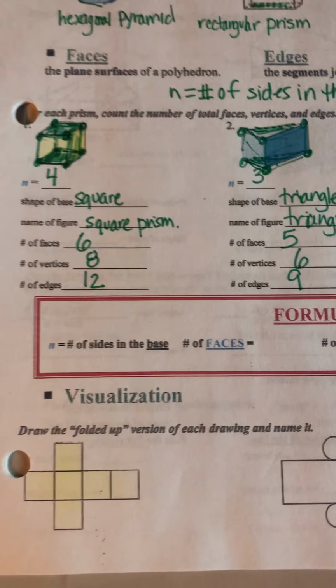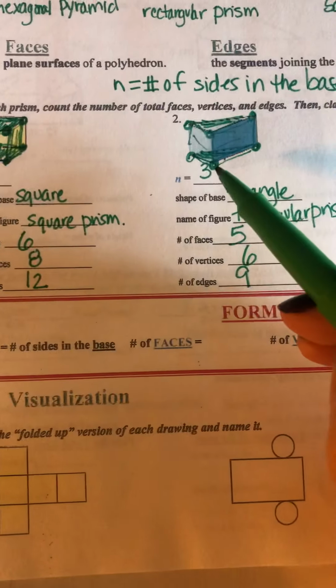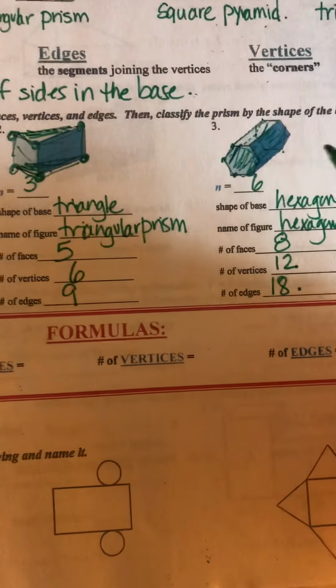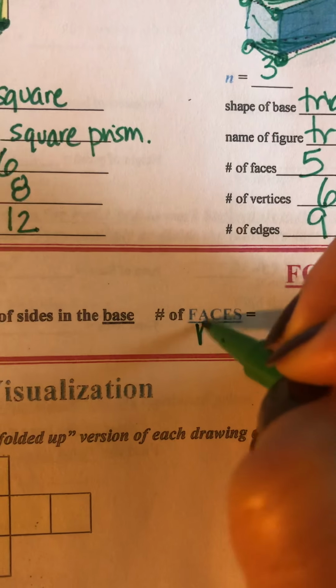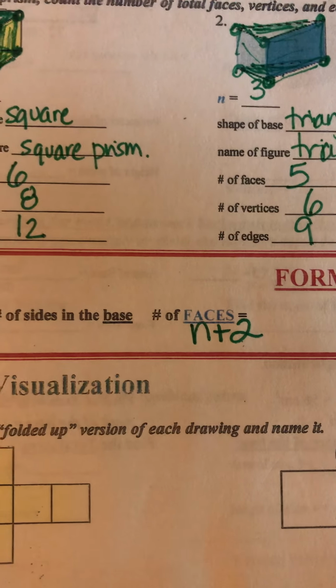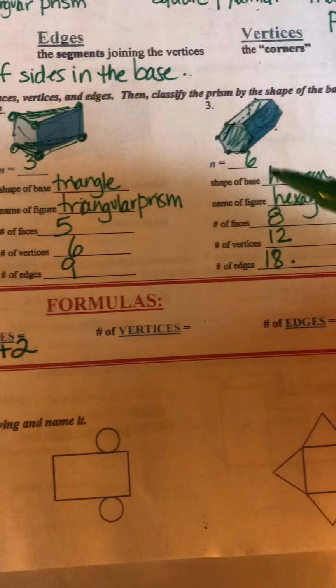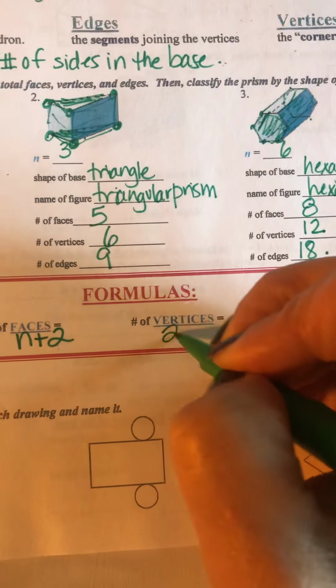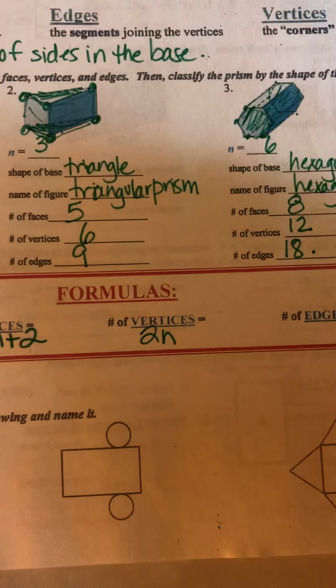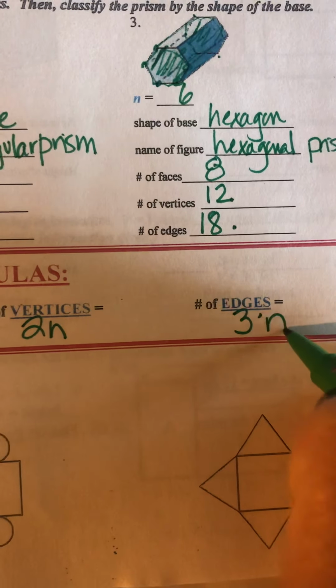So the first pattern is asking number of faces. If the n was 4, faces was 6. N was 3, faces was 5. N was 6, faces was 8. Do you agree that the number of faces is always 2 more than n? How about the corners? 4, 8, 3, 6, 6, 12. You're right, you double. And then to go to the edges, 6, 18, 3, 9, 4, 12, we're going to triple, or 3 times n, or 3n.